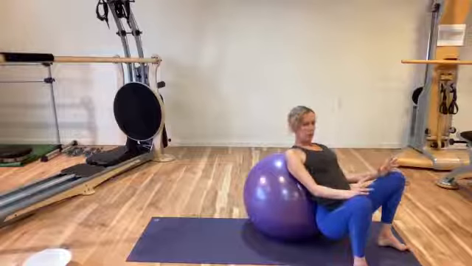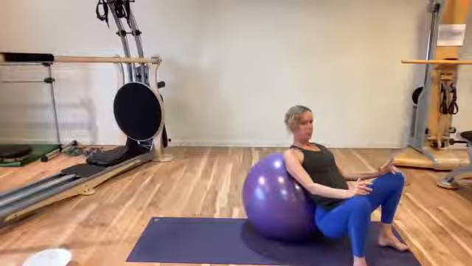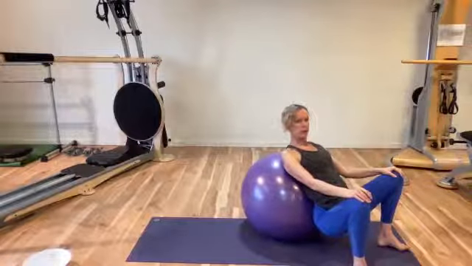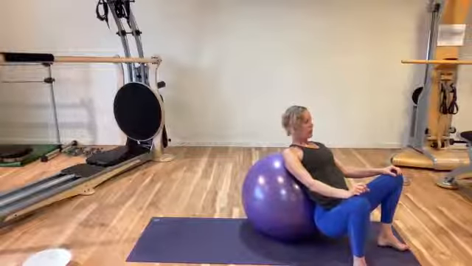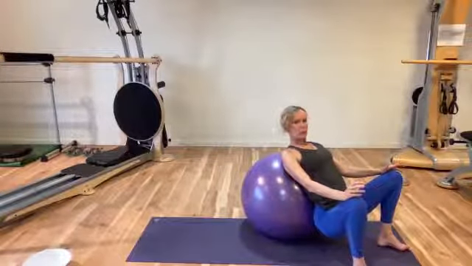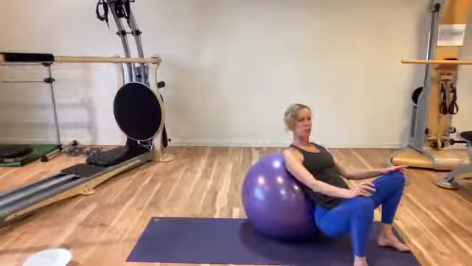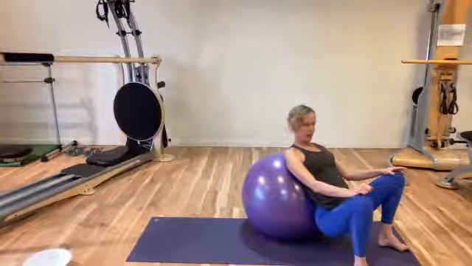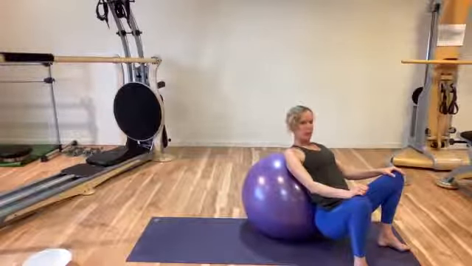And as we inhale, we expand into that ball, like you're inflating yourself. And as you're exhaling, you're pressing yourself against the ball, you're contracting. Again, inhale. Expand, feel how your ball is helping you. And exhale, press yourself back into the ball. Use the front of your body to contract. And again, inhale. And exhale.